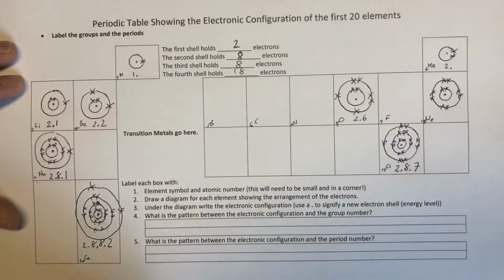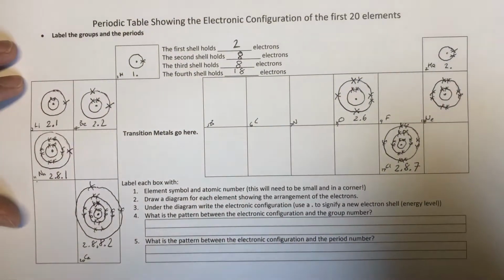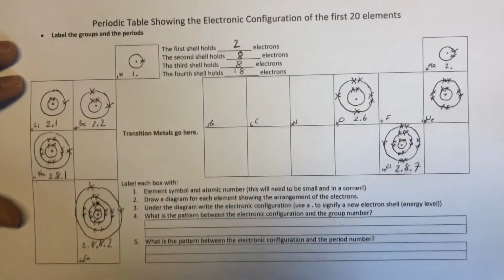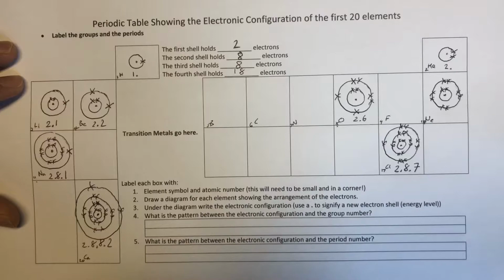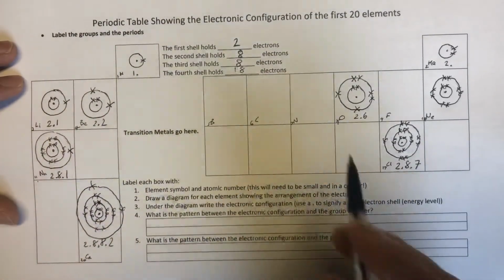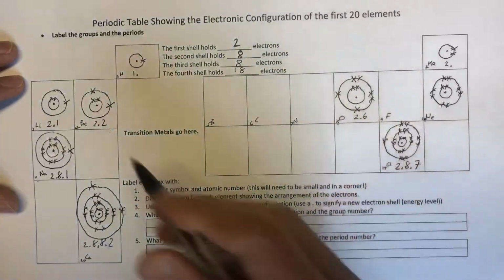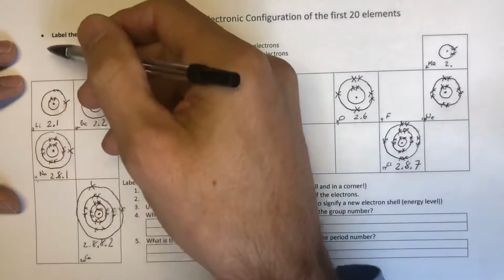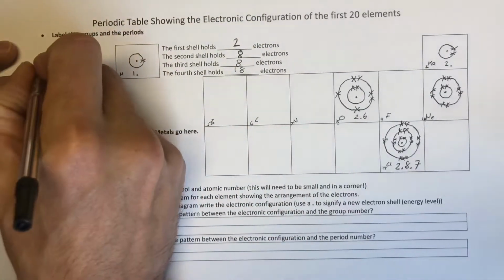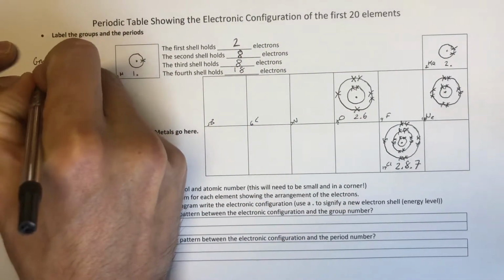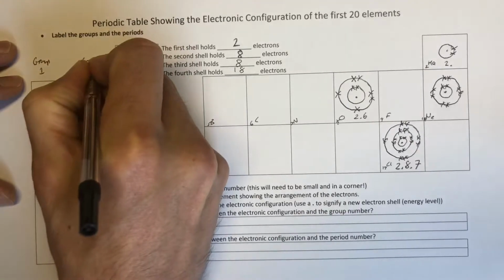Right, let's now just label the groups and periods of this periodic table, because there's some trends and patterns. The periodic table is full of trends and patterns. And one of the reasons to do this is I want you to see the trends and patterns of the electronic configuration in the periodic table. To do that, we need to label the groups and periods. Right, groups go down. So this is group 1 over here. Okay, so let's label that group 1. This is group 2 next to it.